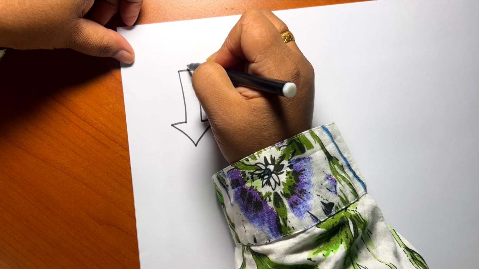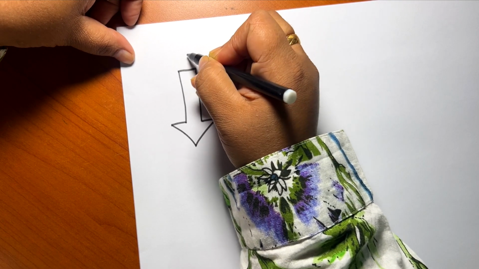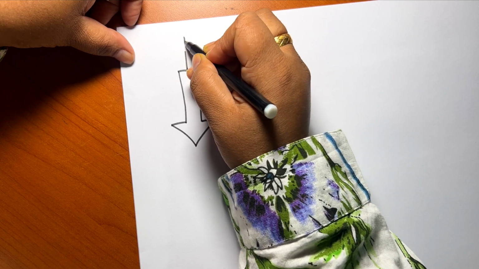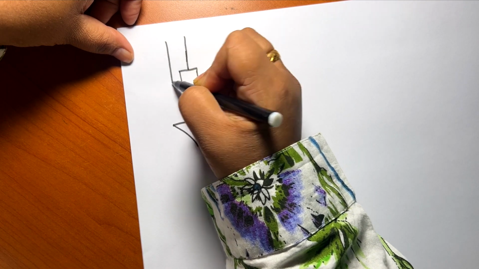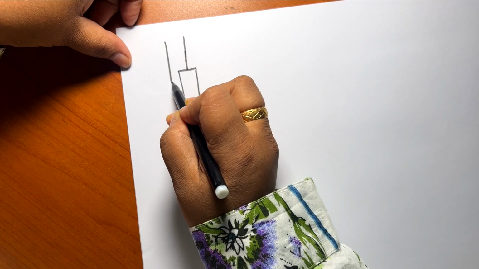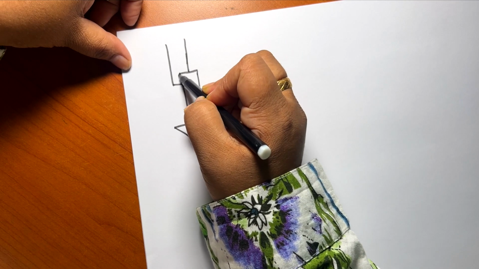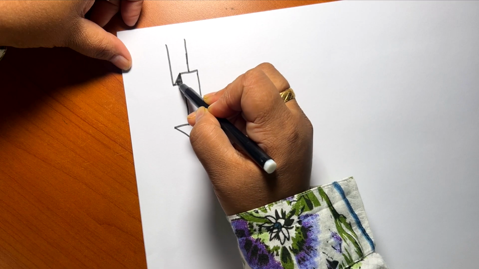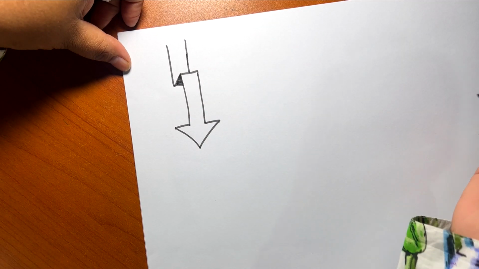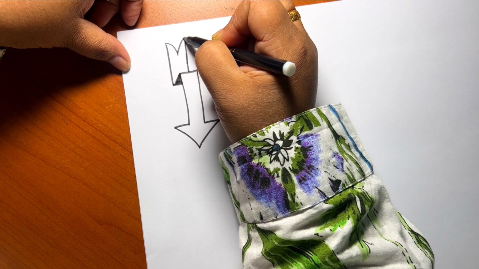So right from the center of it, parallel to the arrowhead, I'll draw a longer line. And I'll draw a parallel line here, close it in. Do you feel that bend? This gives the beauty to it. You can close it in as a ribbon.